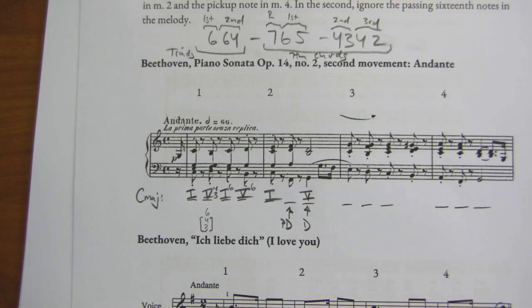Not only does it create a nice stepwise bass line, it goes in perfect counterpoint with the right hand there at the top. Bass goes up, top voice goes down. Creates a nice little 2-part texture there.